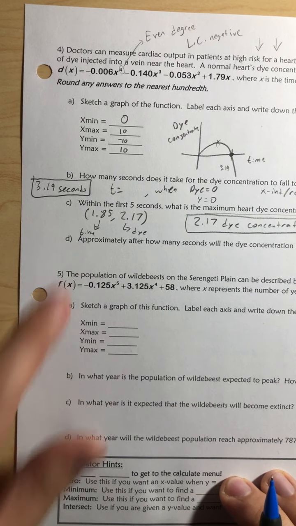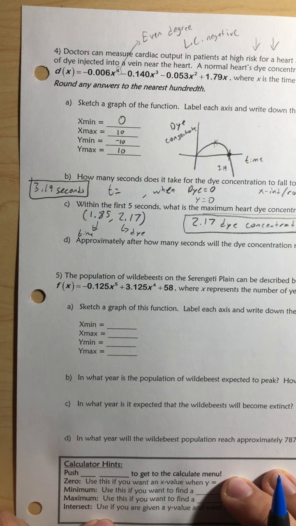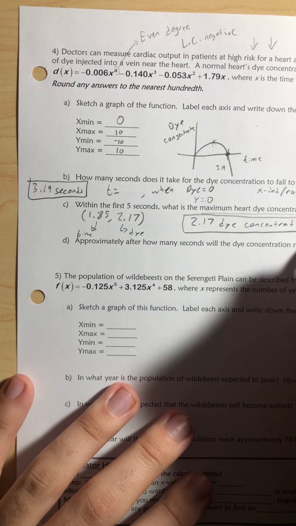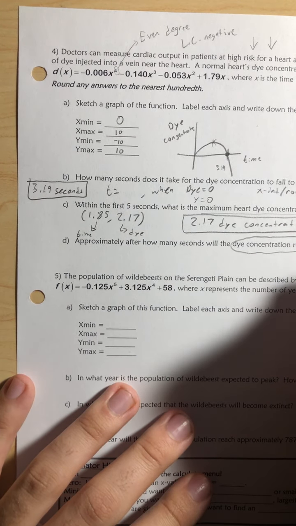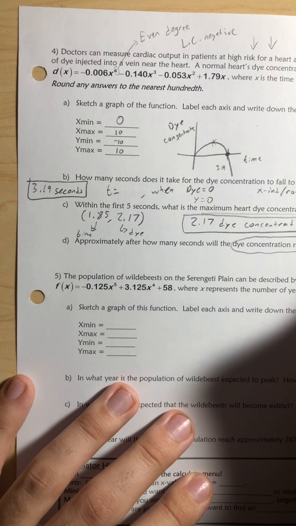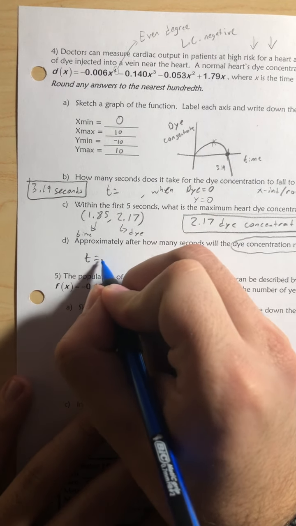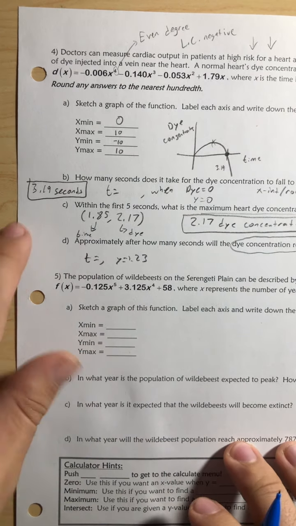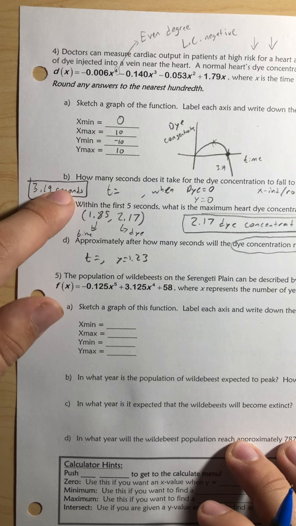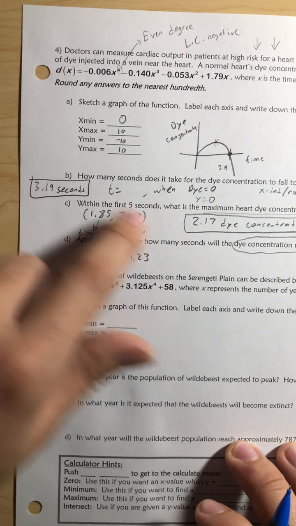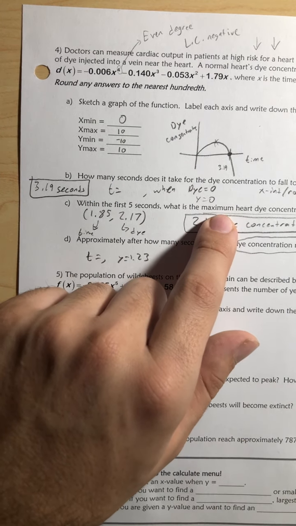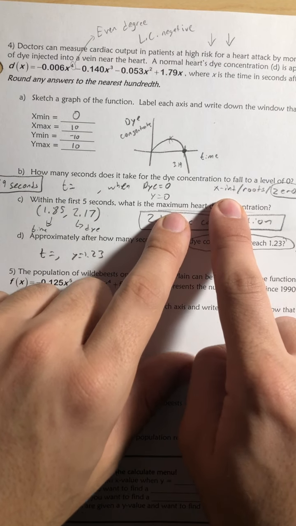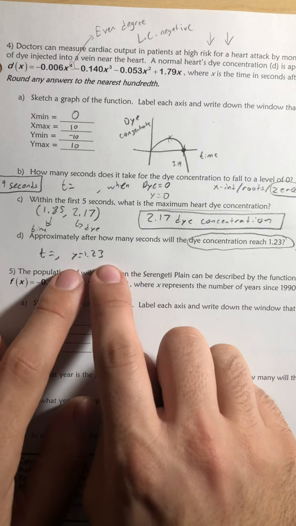And then lastly, it says, approximately after how many seconds will dye concentrate reach 1.23? So I know this dye concentrate, that's a y value. I want to find what is t when y equals 1.23. So it's similar to the b question. We were trying to find our t value when y was equal to 0. When y was equal to 0, we have a special instance. It's our zeros, or our x-intercept. But here, I'm just trying to find an arbitrary y value.